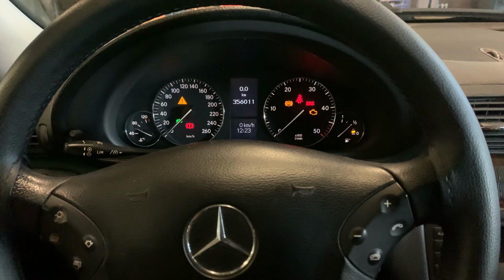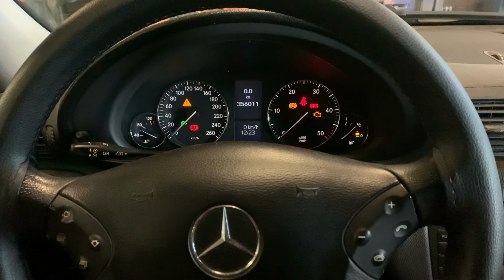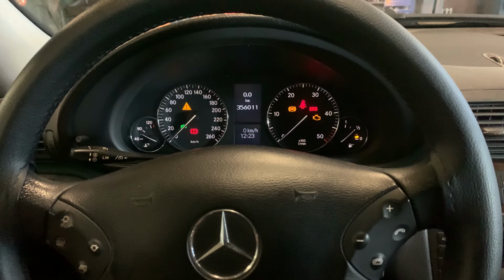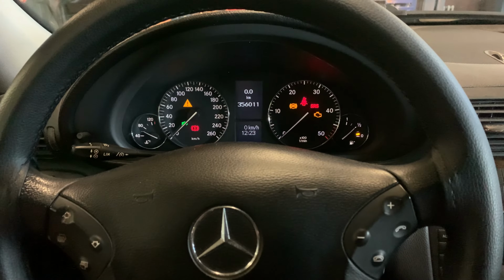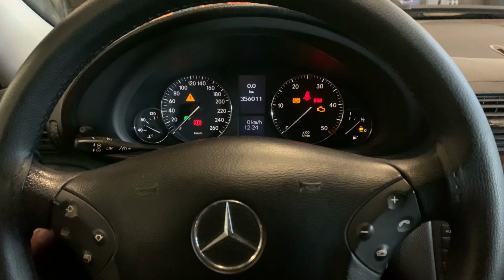Today I'm going to show you how you can check the oil level of a Mercedes C Class 2006 model. This one doesn't have an oil stick, so you have to check it manually from the instrument cluster. I'm going to show you how you can do it.